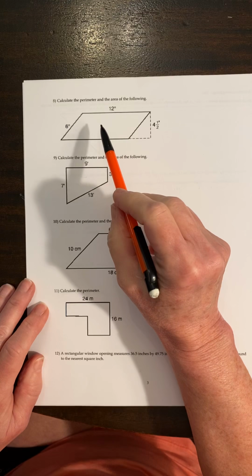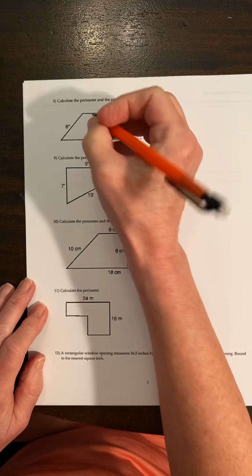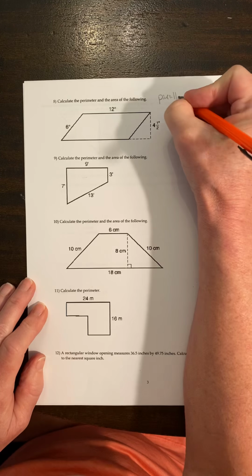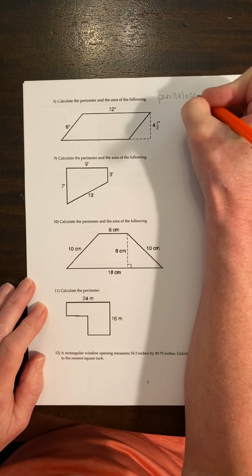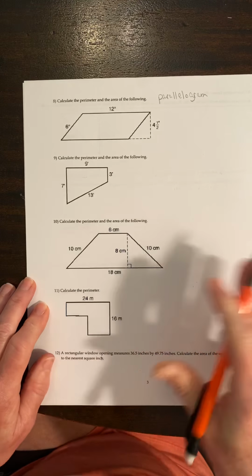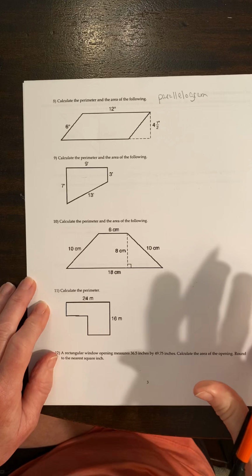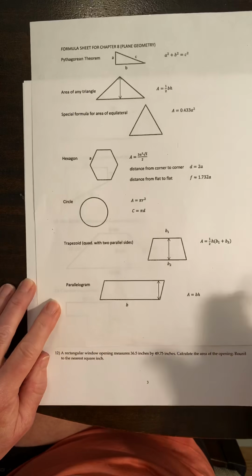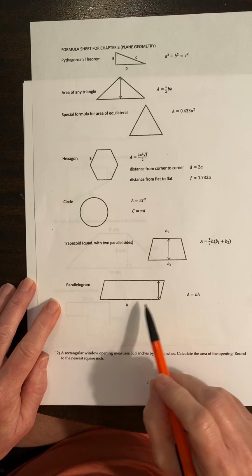Okay, here we have what we call a parallelogram. I'll write that down. And we're finding perimeter and area. And if we look at our formula sheet, I have my area, pretty simple, it's base times height.